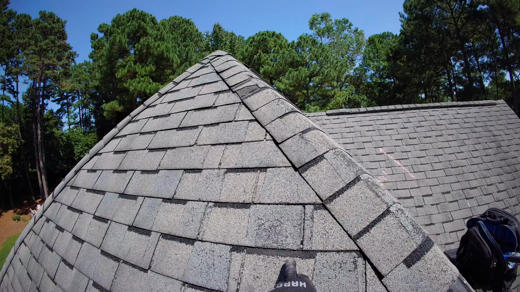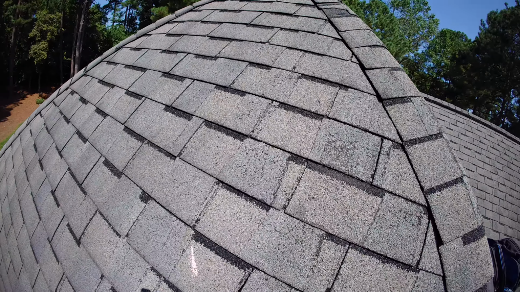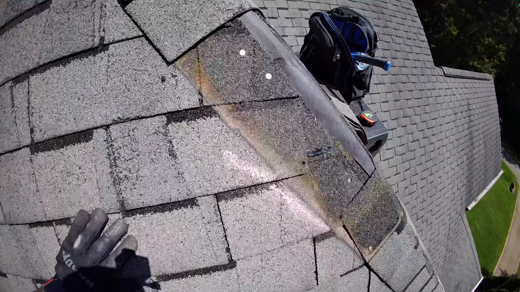You see how wind damage shingle? Let me just remind you, look at that, wind damage. Oh, you guys, you're telling me that's not wind damage? Come on. You need to go to the manufacturer's website. What is wind damage? That's textbook wind damage.